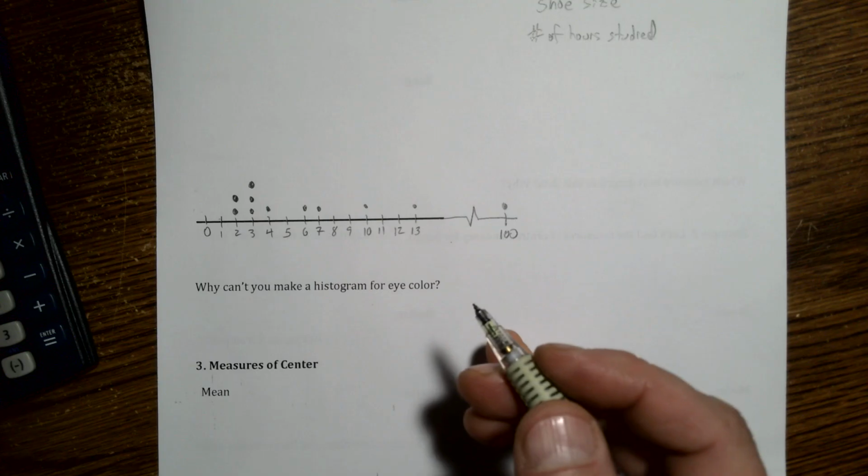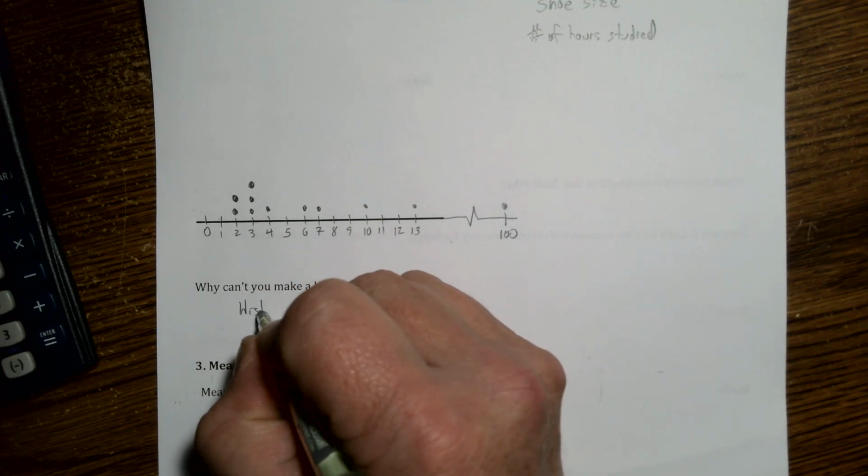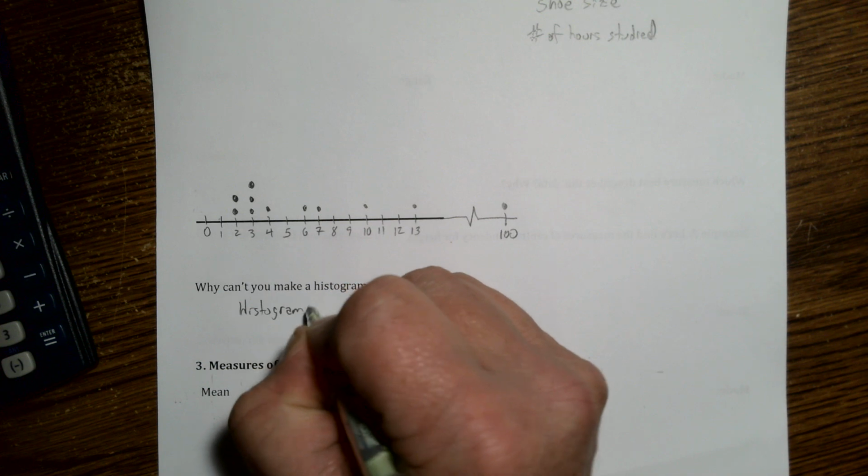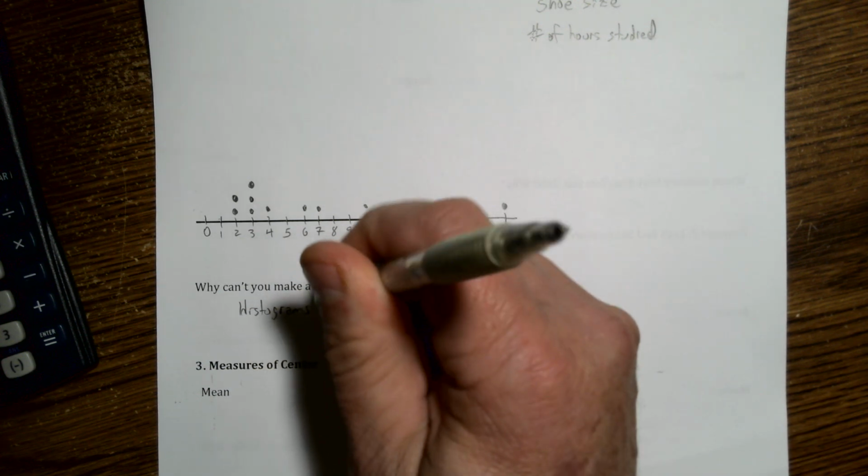Histograms represent numerical data, right? Not sure if that's the right word. I'd say visualize is probably a good word.